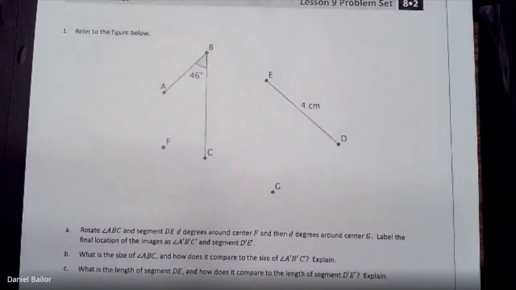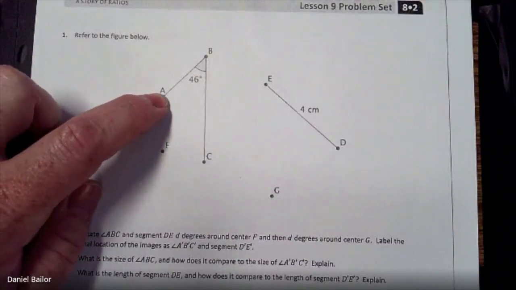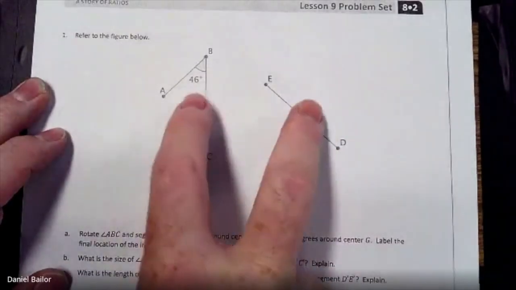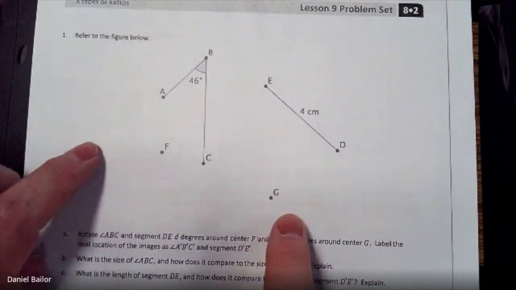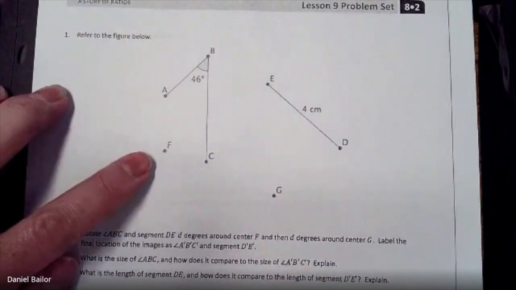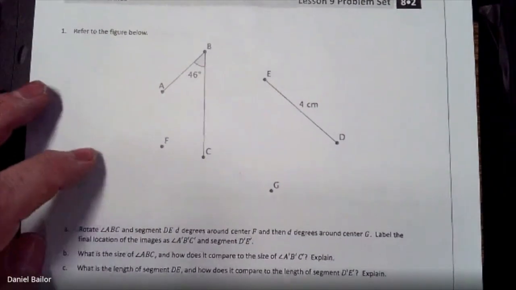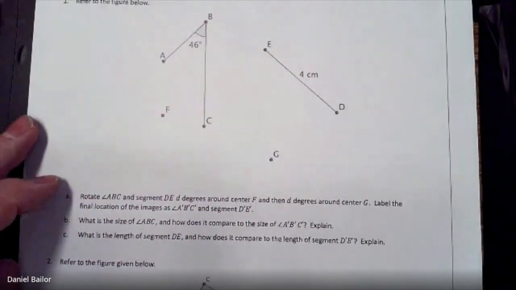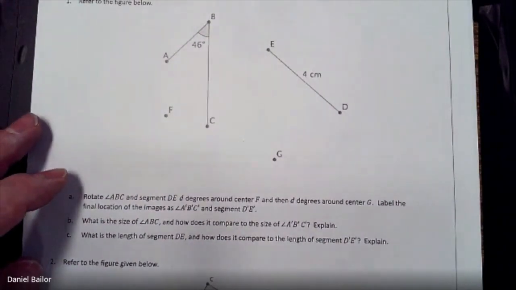For number 1, you're going to rotate the angle ABC. So it's not a triangle, it's an angle and a segment. So you're going to rotate these things however they tell you to. Looks like you have 2 centers, F and G. So pay attention to what center you rotate around first. Pay attention to what center goes first. And then they're going to ask you to see if the angles and the segment change at all. Now you probably already know the angle and segment are not going to change because these are rigid motions, but that's just what they're asking you to prove again.